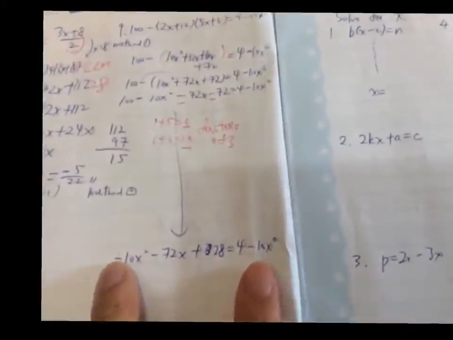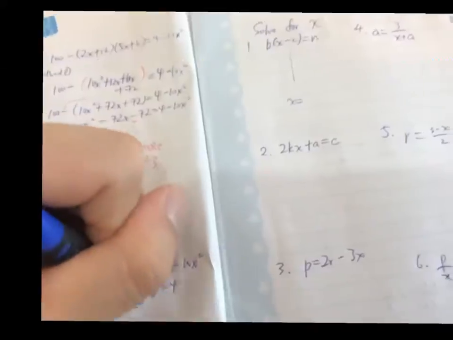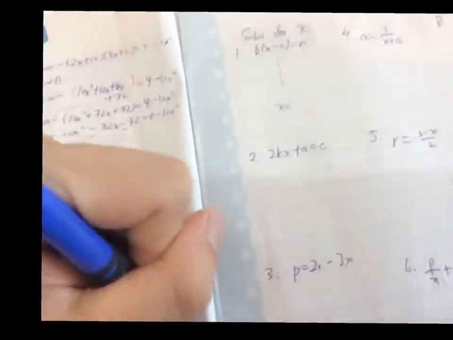Both sides have the same thing, you can cancel it out. So it'll be negative 72x plus 28 equal to 4, and then you can move the 28 to the right hand side. So it'll be 4 minus 28, it'll be negative 24. So x will be negative 24 over negative 72. So it is 1/3.